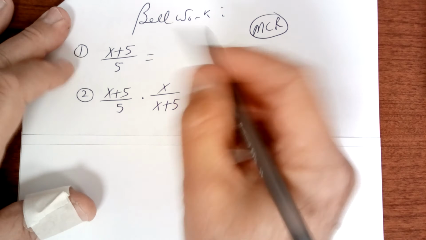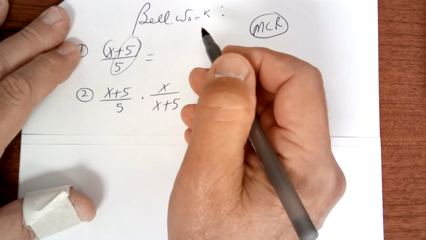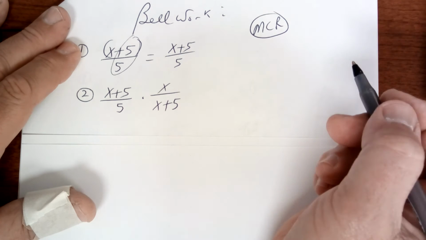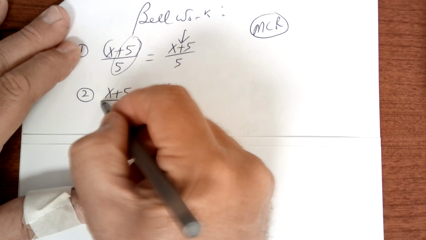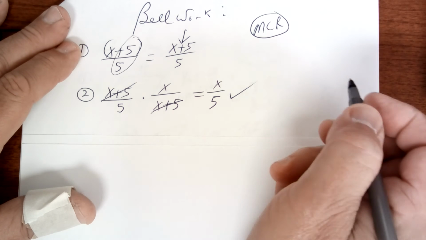Some kids try to reduce the 5, but you cannot break up a plus and a minus. So you're just going to rewrite it. You really can't reduce anything. Cannot break up a plus sign or a minus sign. This cancels. So you get x over 5. And you're done. Let's talk about division now.